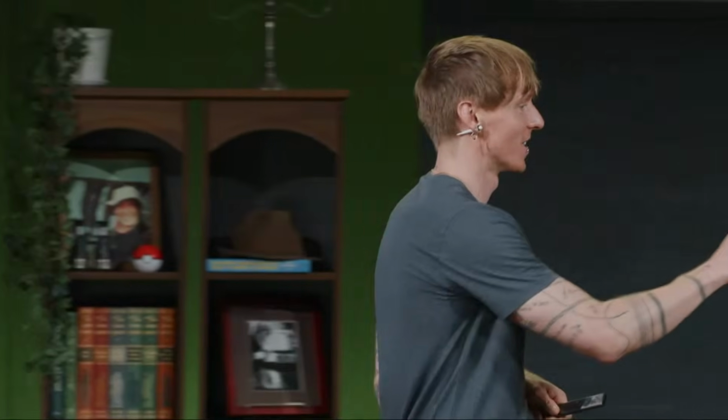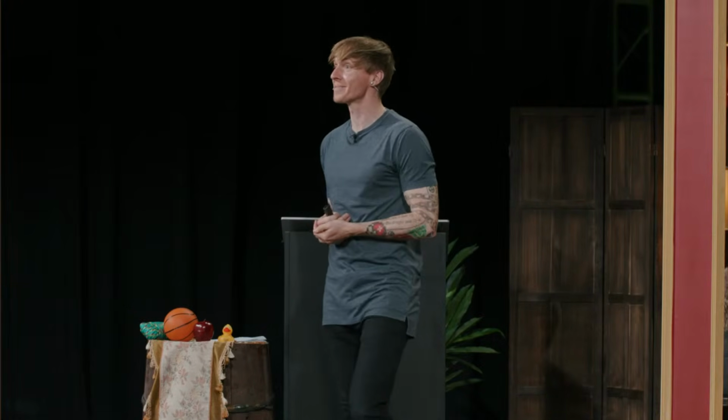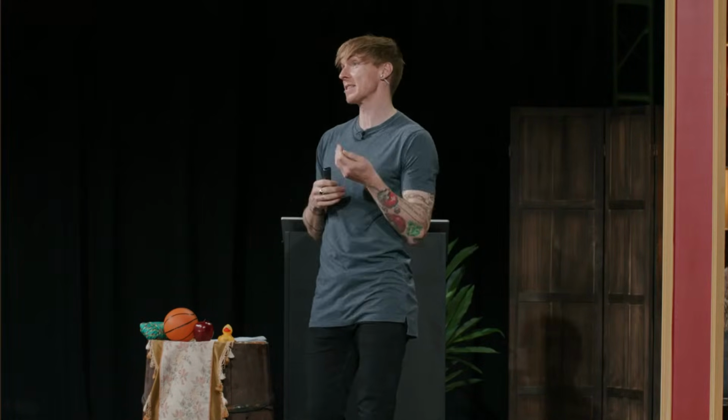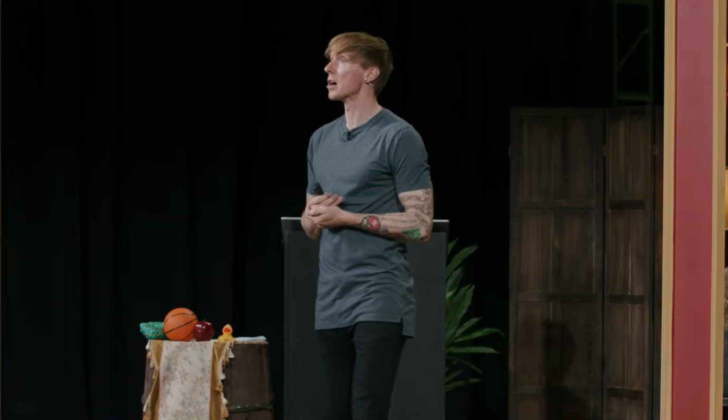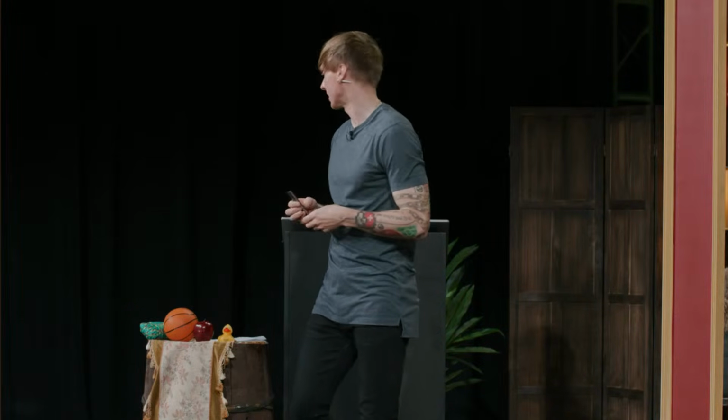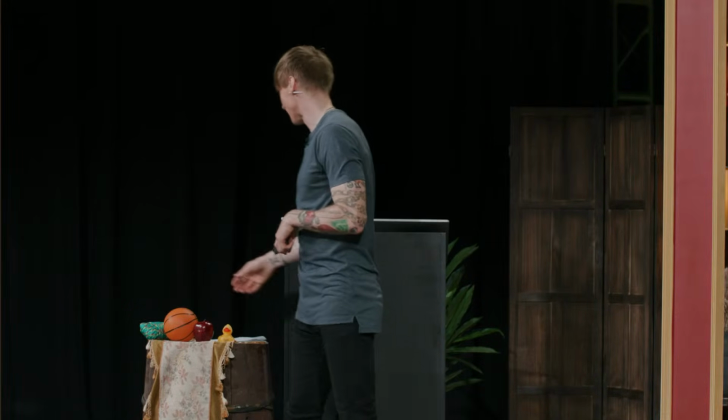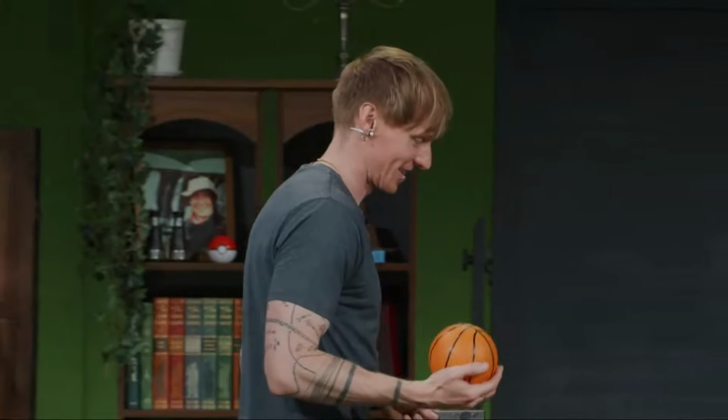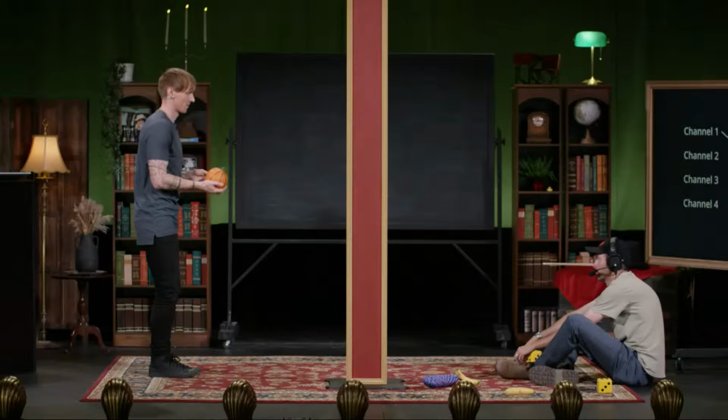Let's change this now to channel 2. Okay, so again, I'm going to toss in one of these items, see what happens. So it could either be the mystery function, enlargement, or it could change color. What do I think for this one? I'm going to go with a basketball. Let's see what happens with this one, shall we? Okay, so again, this is to determine what type of function we've got on channel 2.